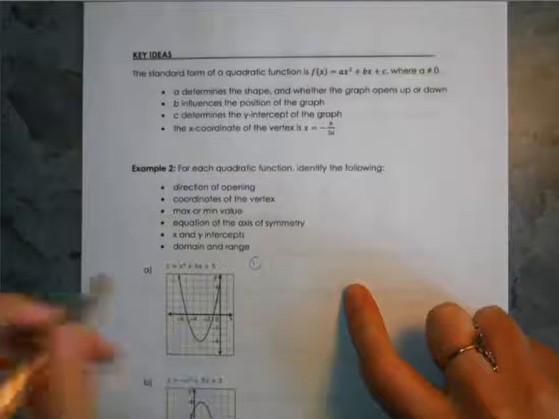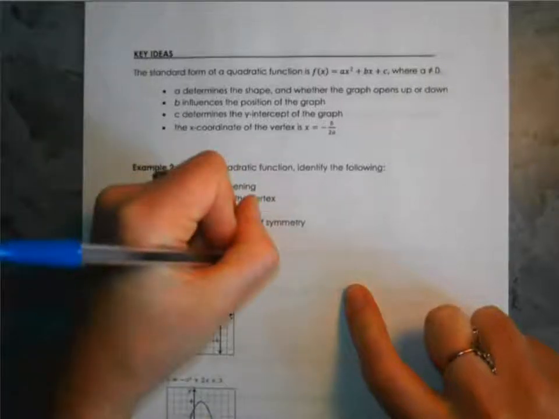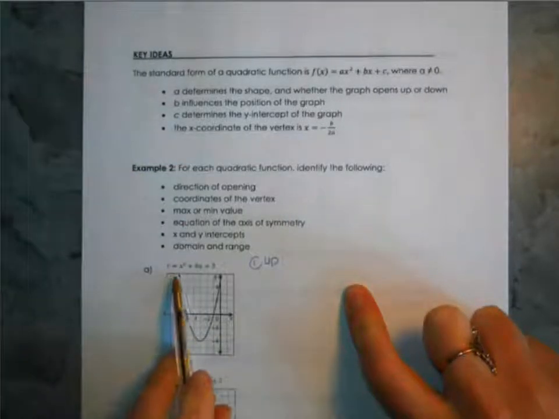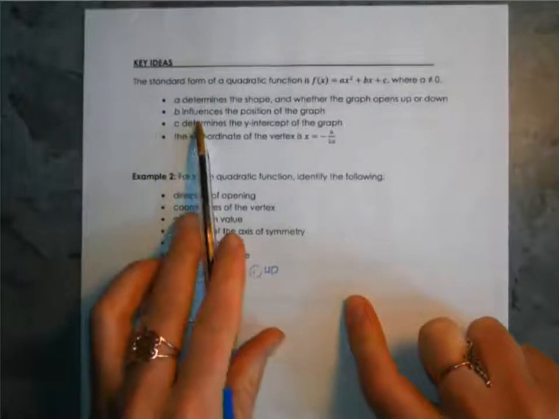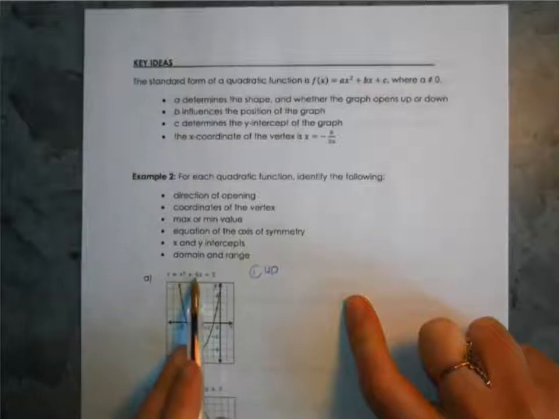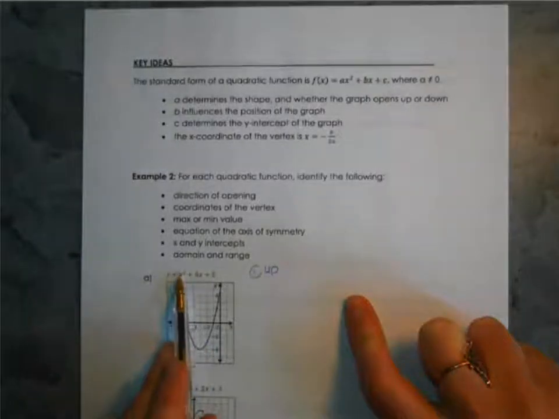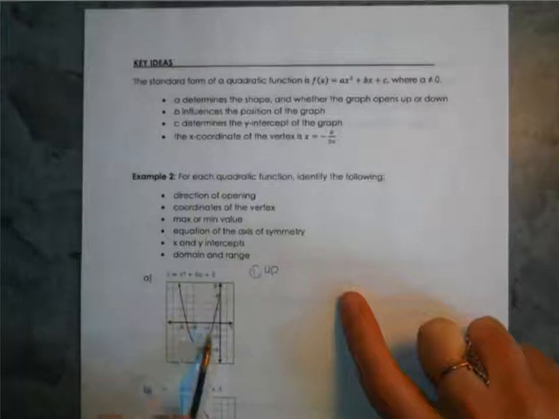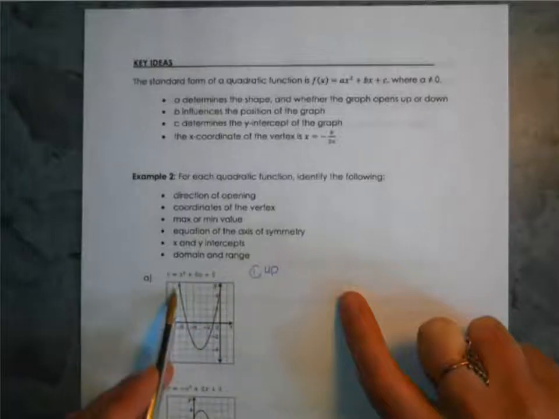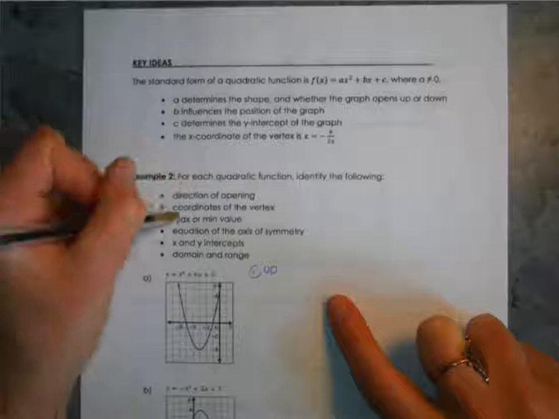So in this one, obviously the direction opens up. Okay, and remember we said that a determines the shape, and there's no a value here, but x is positive, so that means we have positive 1 as our a value, and because it's a positive value, it's expected that this graph will open up, so that's good.